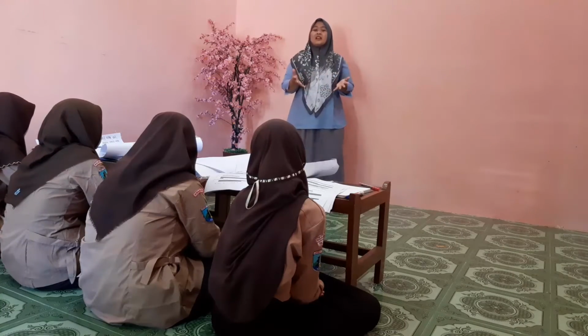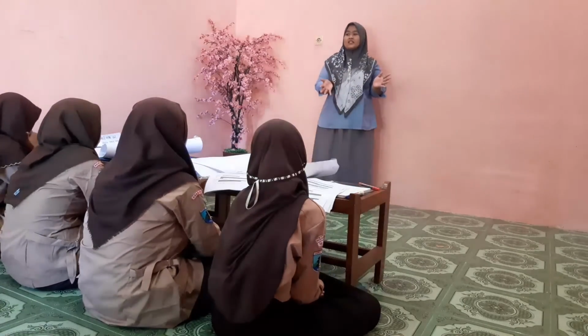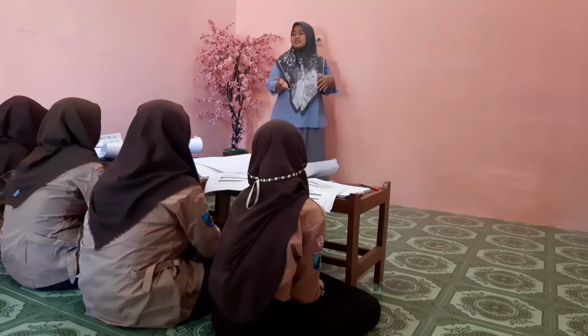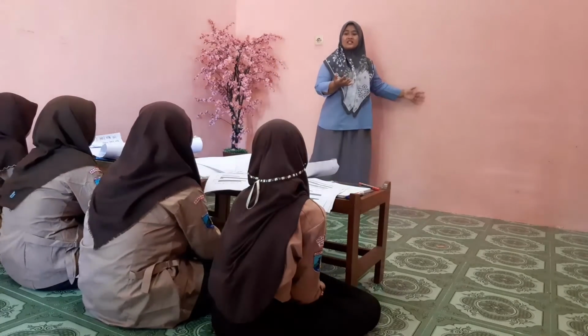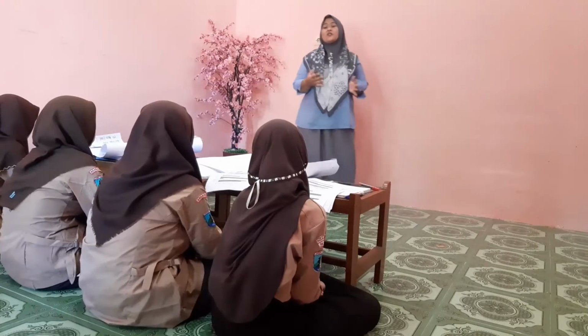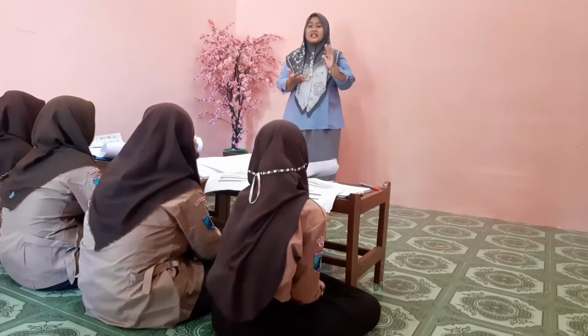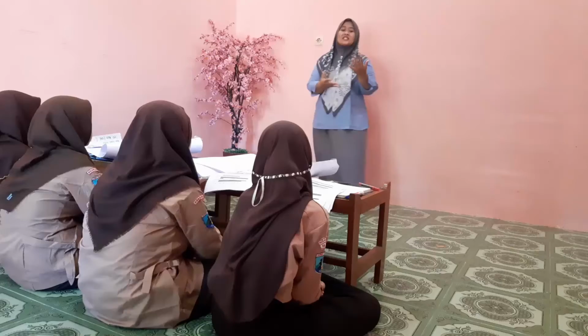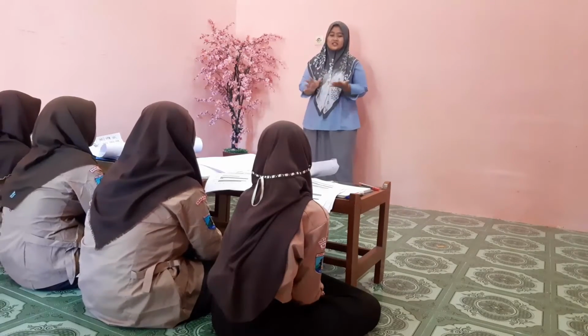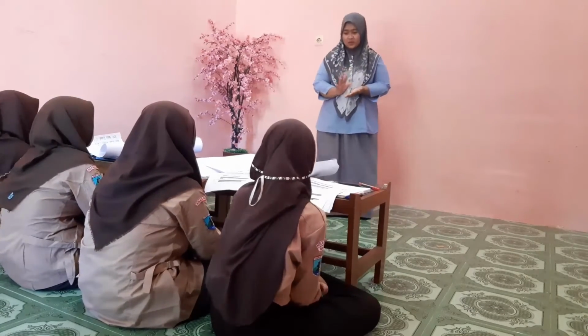When you look at the second group's result and the first group's result, there is a difference. When the first group chose the ideal size, the cost was also minimum. Okay, that is the conclusion about the problem in the worksheet.